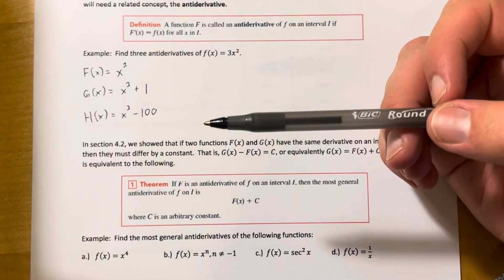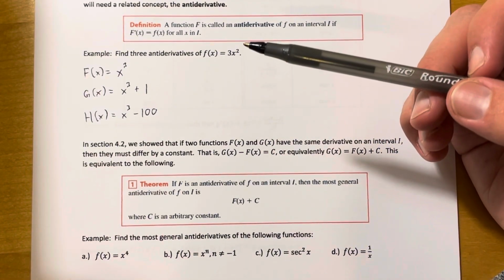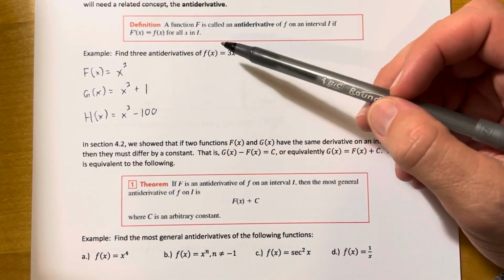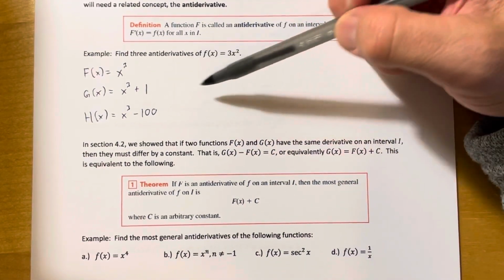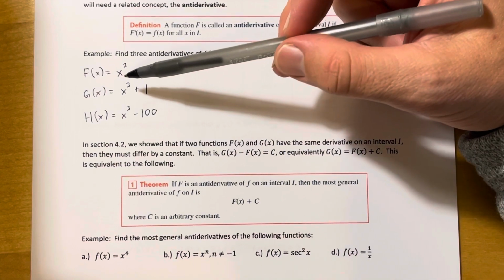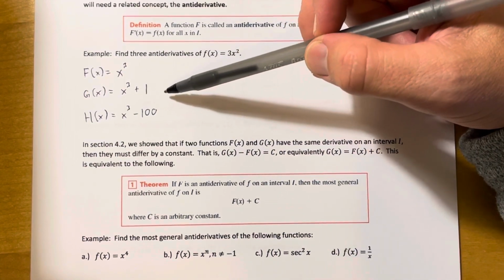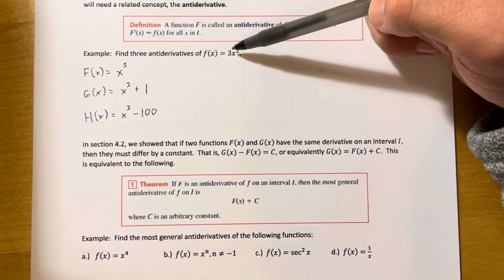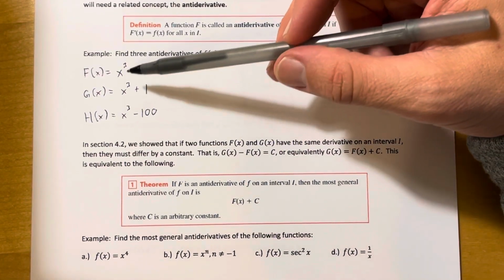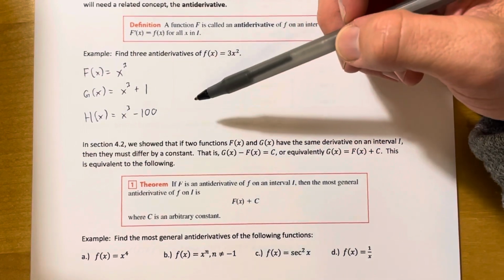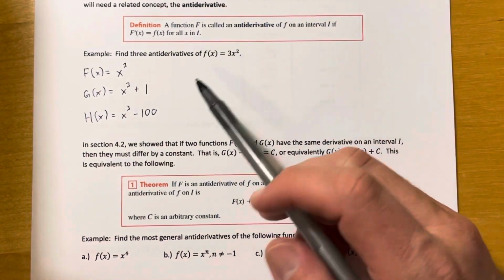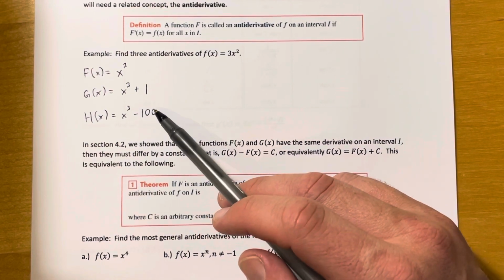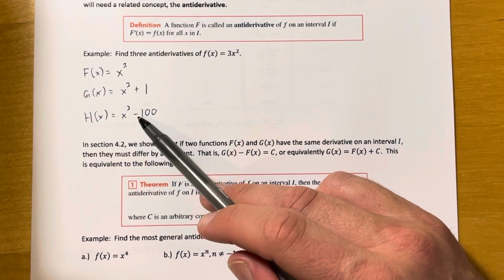So a better question is, are there any other antiderivatives to this? Meaning, are there any antiderivatives of this function that look like something other than x cubed plus a constant? And the answer is actually no. All antiderivatives of this function will look like x cubed plus some constant. And by the way, if you're looking at this and you're saying, well, but that's minus a constant. Well, it's also plus negative 100. So I'm not wrong to say that this is x cubed plus a constant.